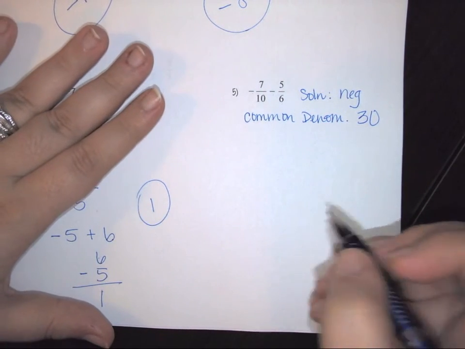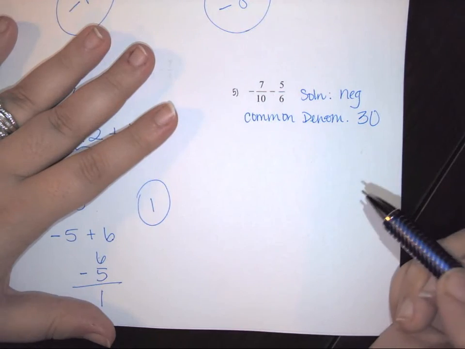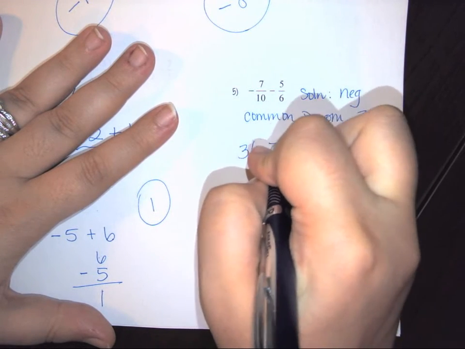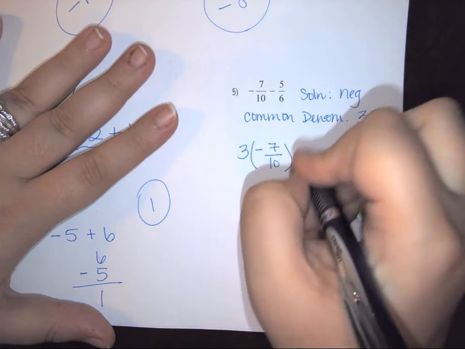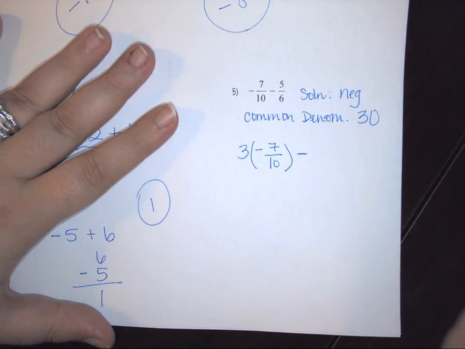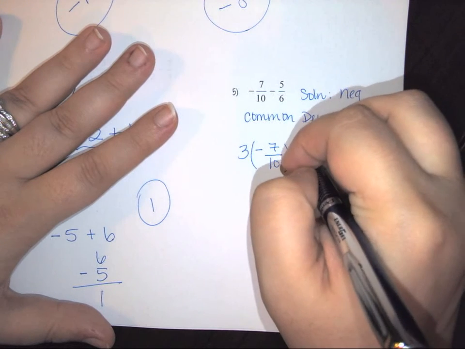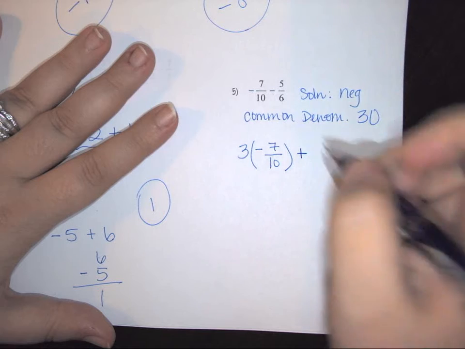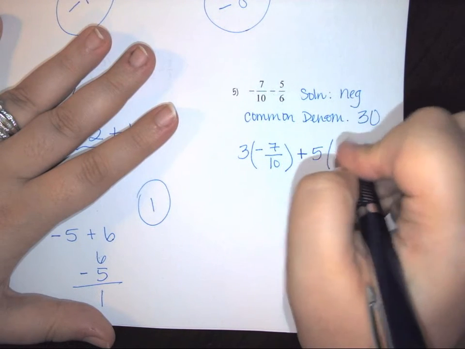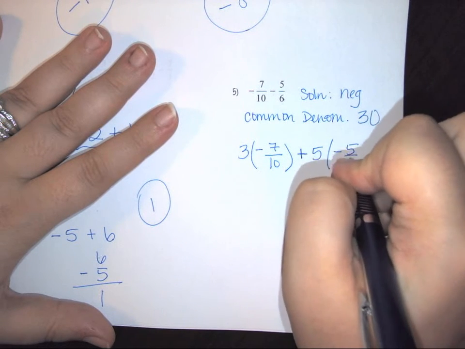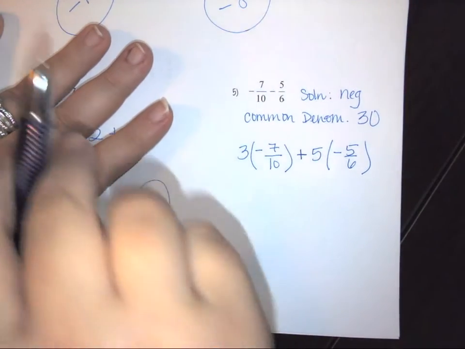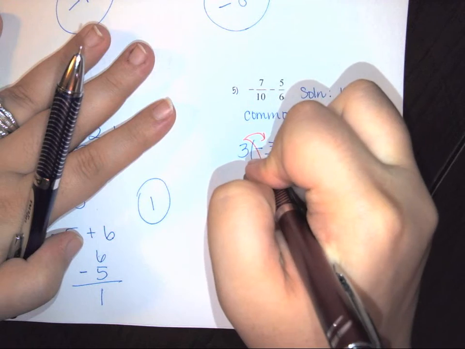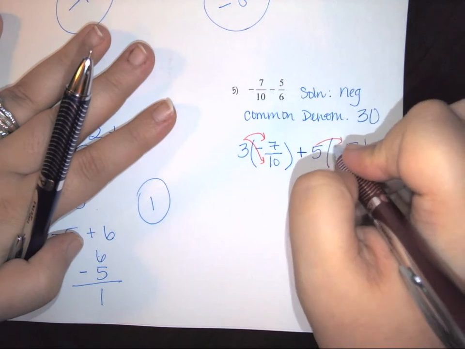So I have to look at my first fraction. Again, how do I turn 10 into 30? I have to multiply by 3. So I'm going to go ahead and do that. And then I am subtracting this, or I guess I could say adding a negative. And then how do I turn 6 into 30? Well, I multiply by 5, and my fraction was the negative 5 over 6. So I have to multiply both the top and the bottom on both fractions.